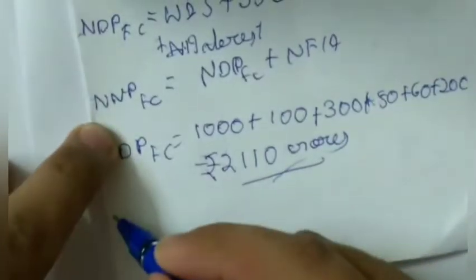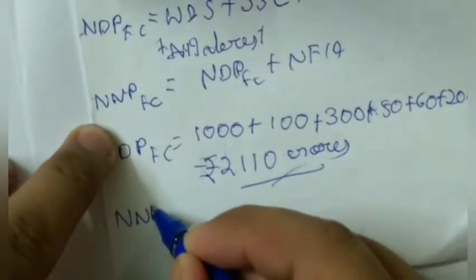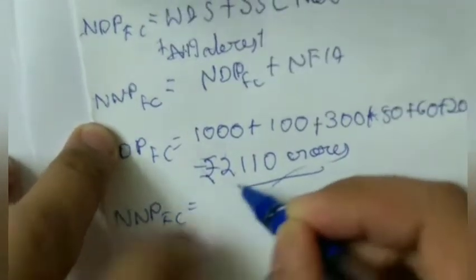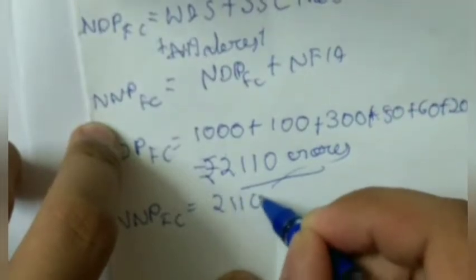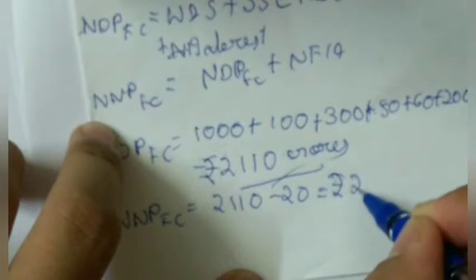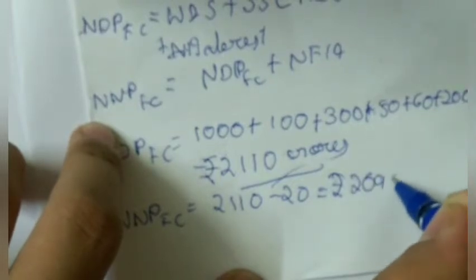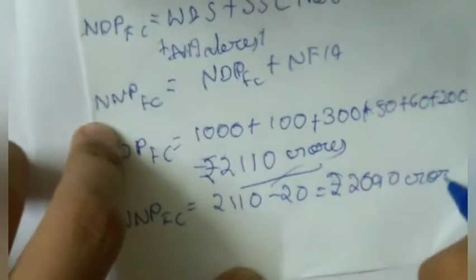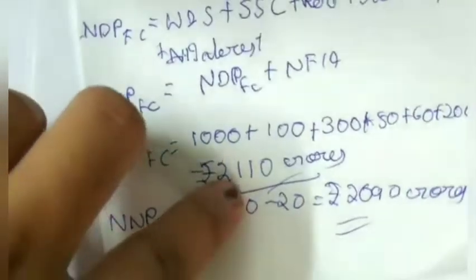Now with this we should add net factor income from abroad, which is minus 20. So NNPFC is equal to 2110 minus 20, which is equal to rupees 2090 crores. This will be about national income.